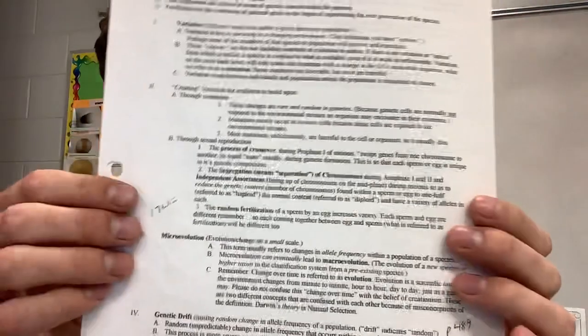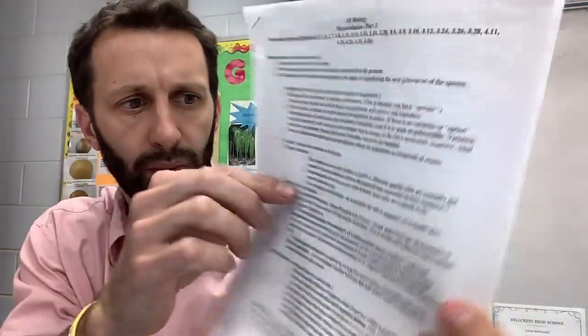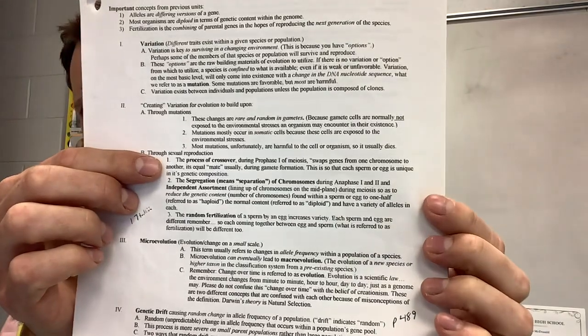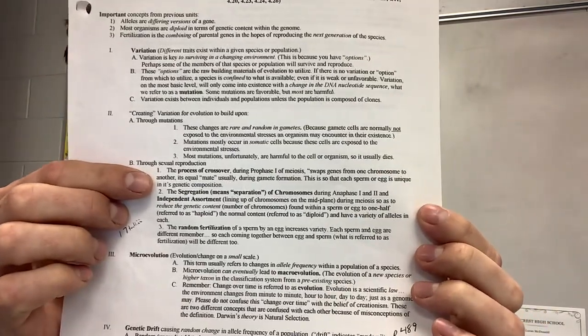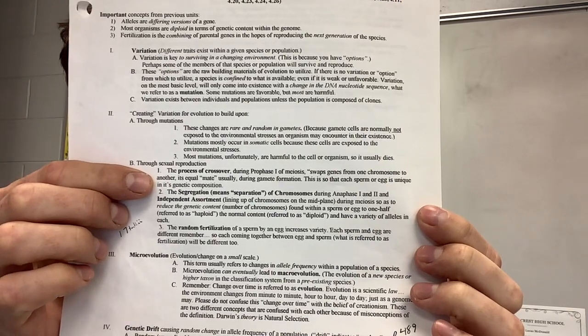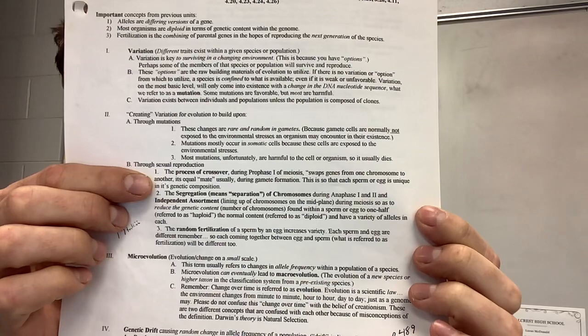So the first one there, number one, Walker. The process of crossing over. The process of crossing over during prophase 1 of meiosis swaps genes from one chromosome to another. It's equal, usually, during gamete formation. This is so that each sperm or egg is unique in its genetic composition.